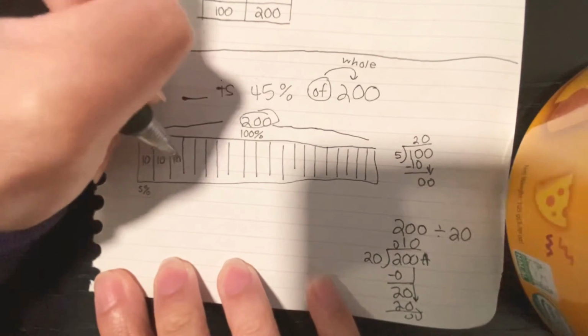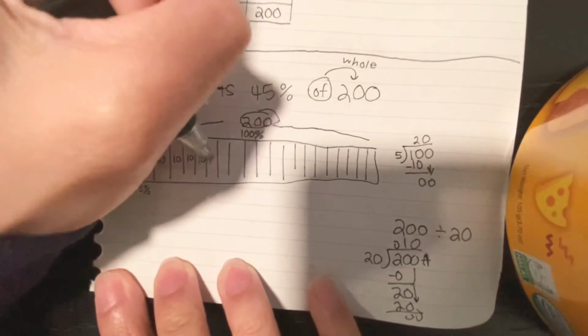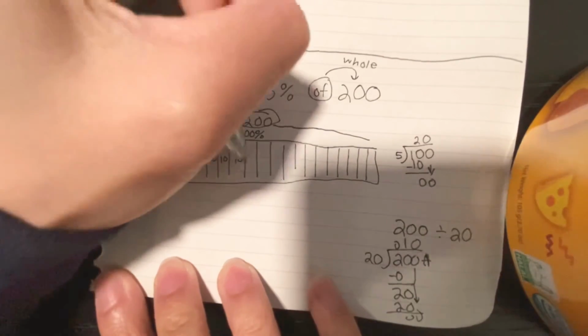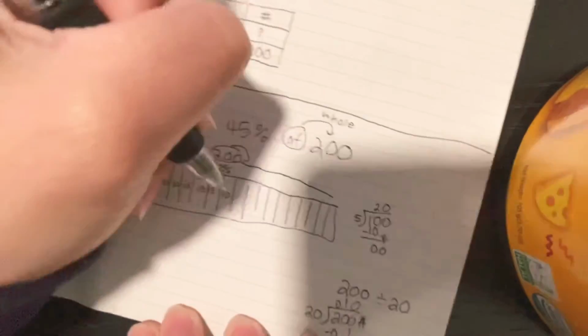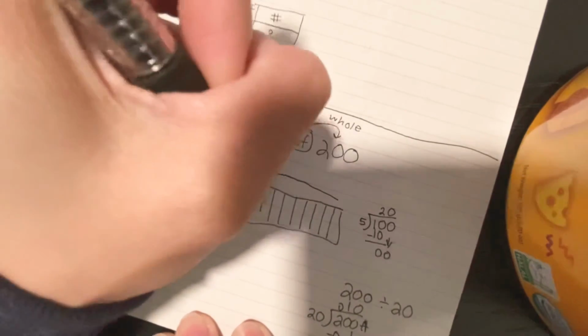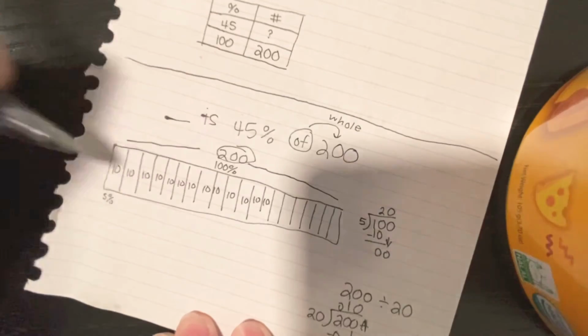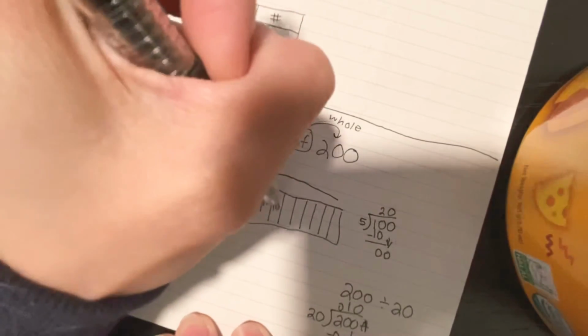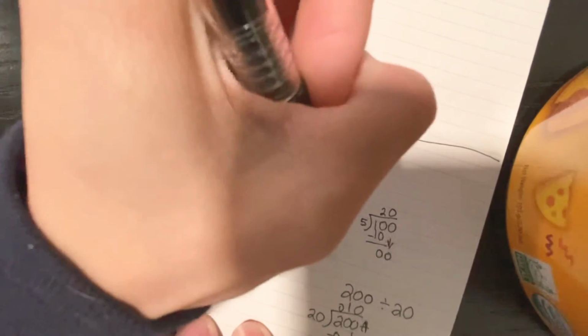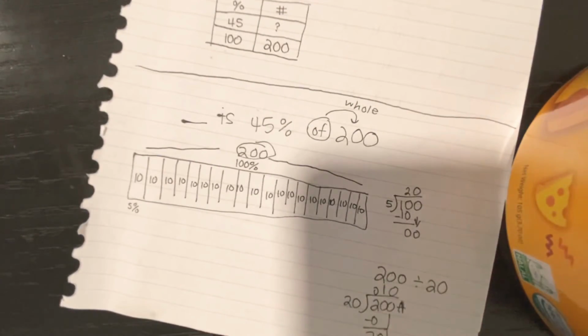1, 2, 3, 4, 5, 6, 7, 8, 9, 10. So I'm going to keep writing 10s because I know 200 divided by 20 equal boxes equals 10 per box. All right, so I have 10 per box.